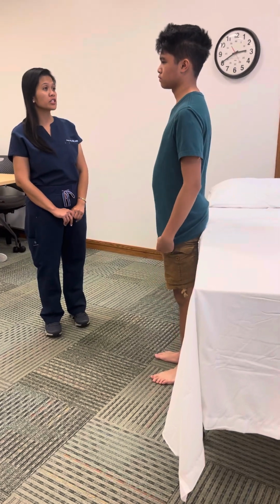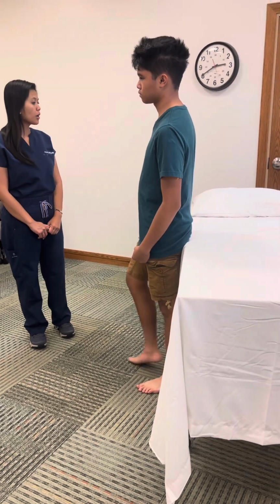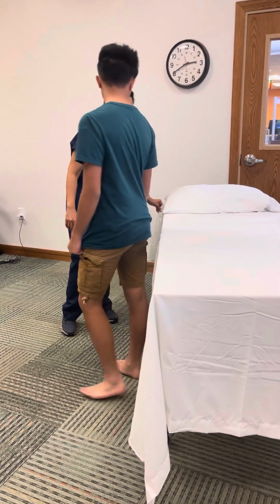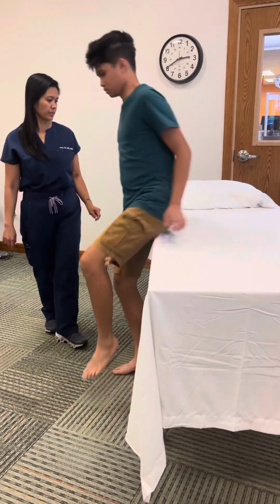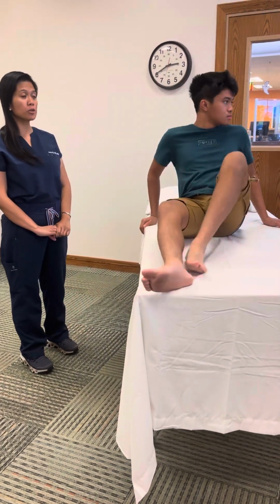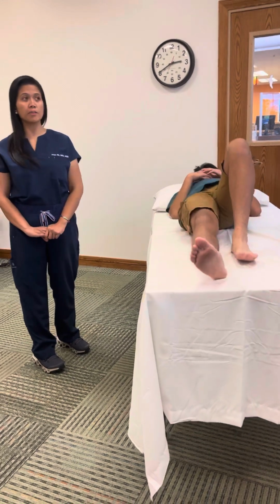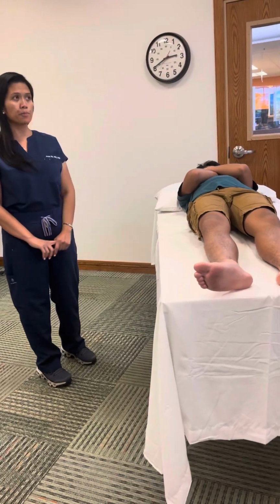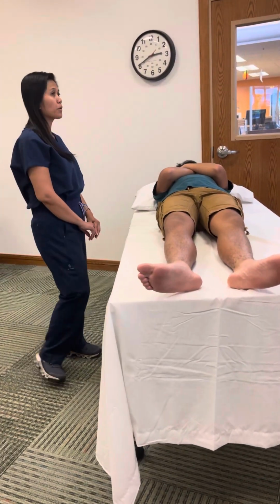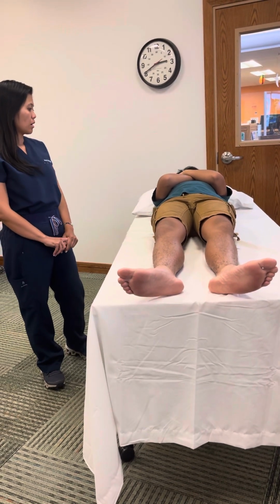The next is the hip examination. So would you be able to lay on the bed for me, please? Since the patient did not complain of any pain, we're just going to skip to hip range of motion. So now we're going to do the flexion.